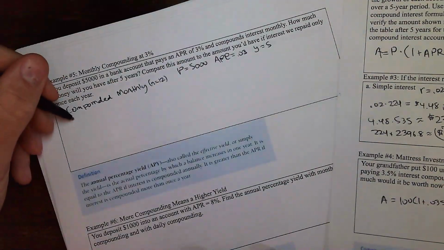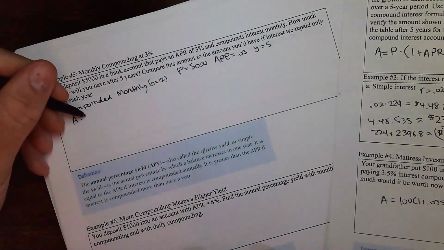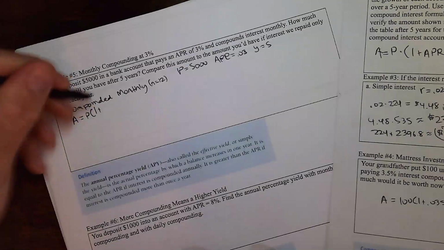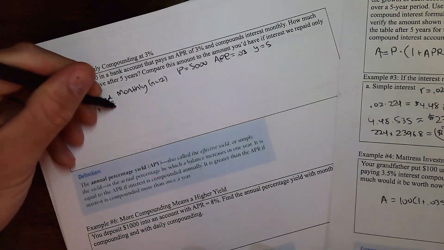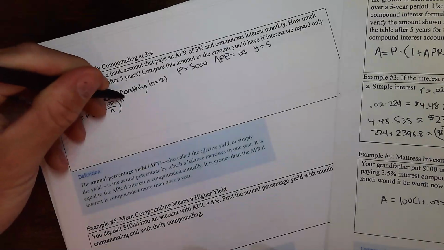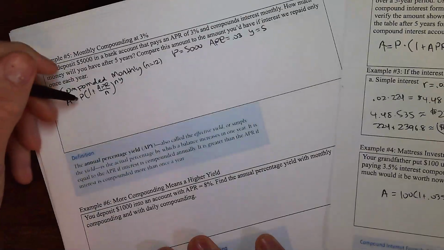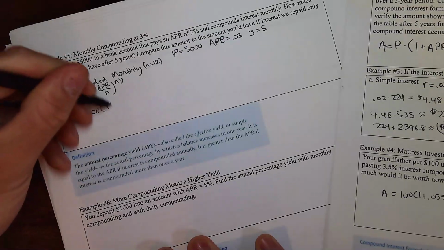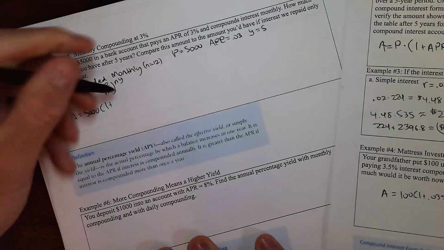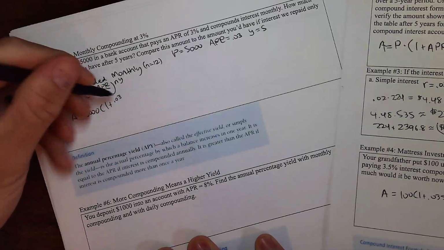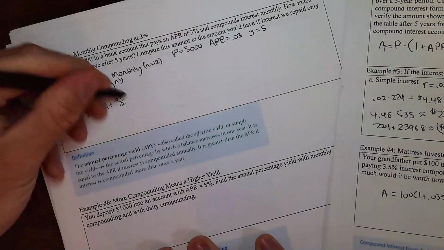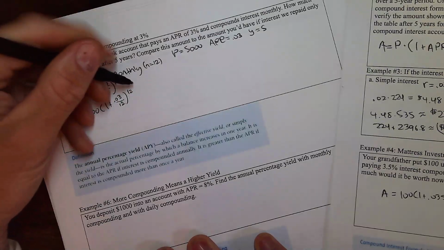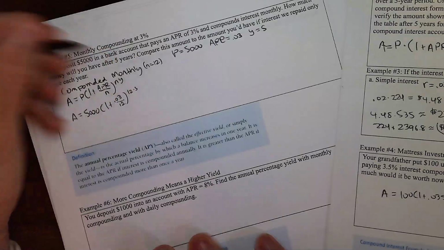So compounded monthly, I'll write down the formula just so you have it here. You could obviously look back on the previous page to get this. Okay, so A equals 5,000 times 1 plus 0.03 divided by n, which is 12, to the power of 12 times 5.